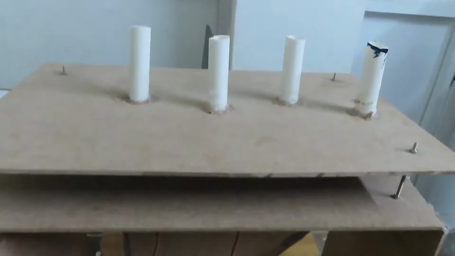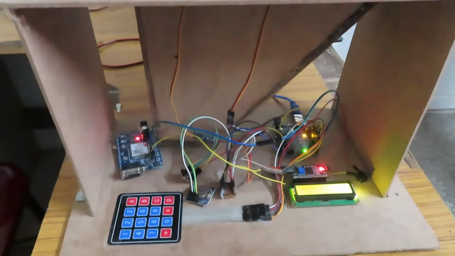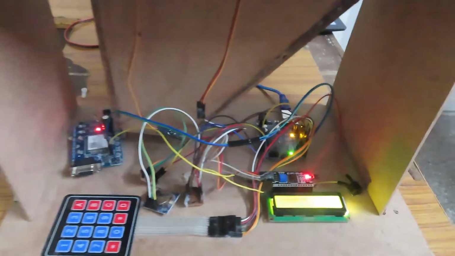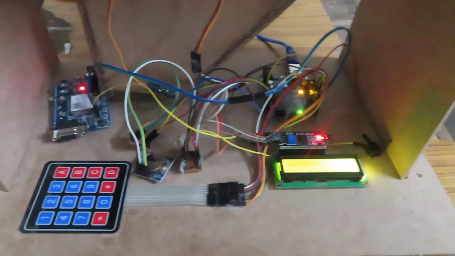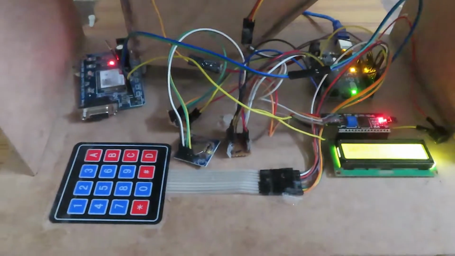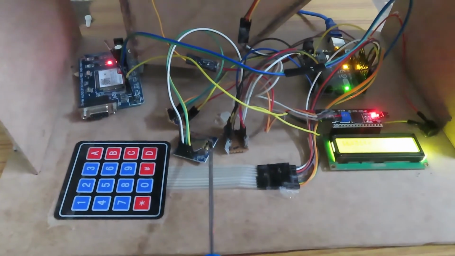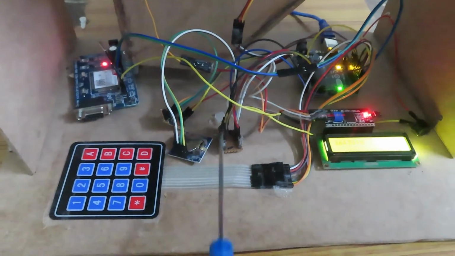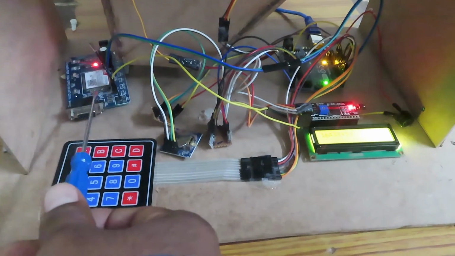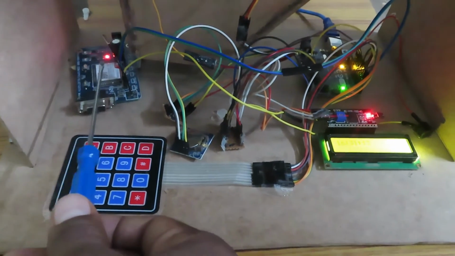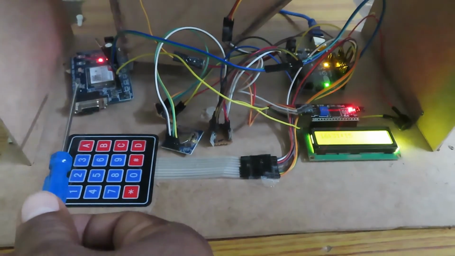This is a project of a pill dispensing machine. In this we have used Arduino Uno microcontroller, LCD display with I2C module, 4x4 keypad, RTC real-time clock, GSM module to send the message whether the person has taken the pill or not.